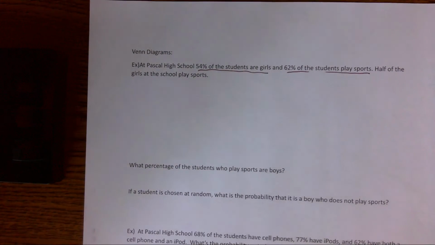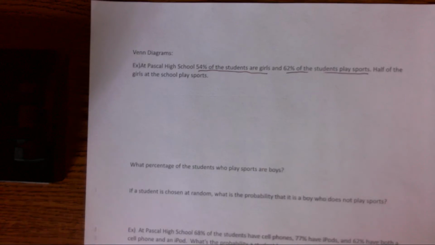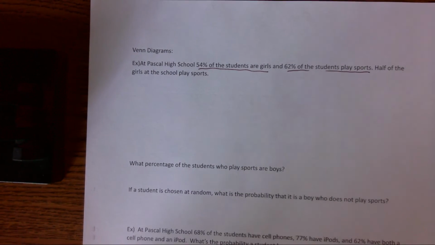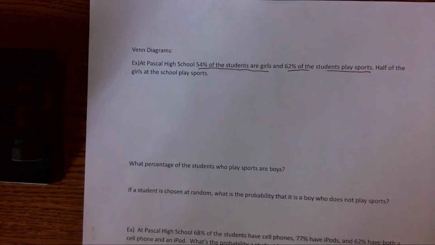It looks like I'm not going to get to conditional probability, but we'll do that on Monday. We are going to end it with a Venn diagram then. I think, I don't care which example we do. You want to do, this one's harder. We'll do this one.